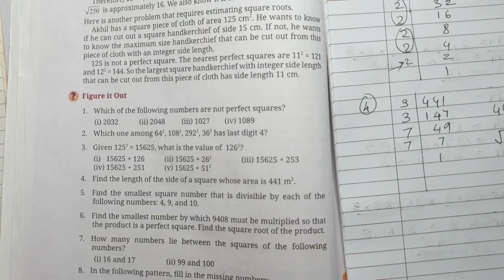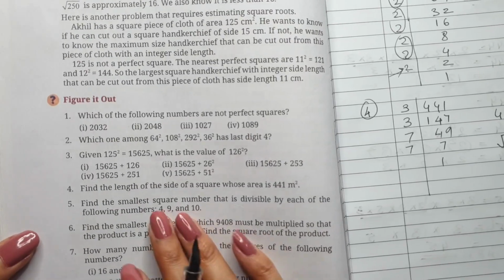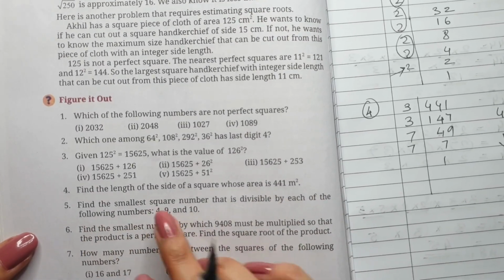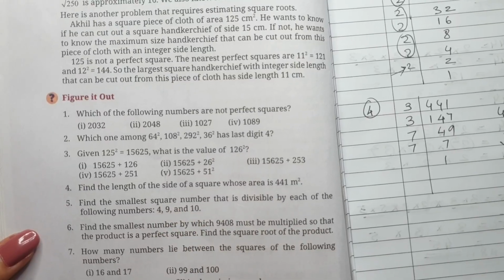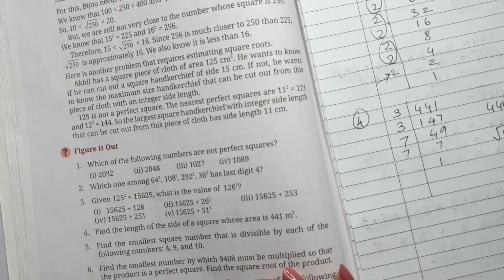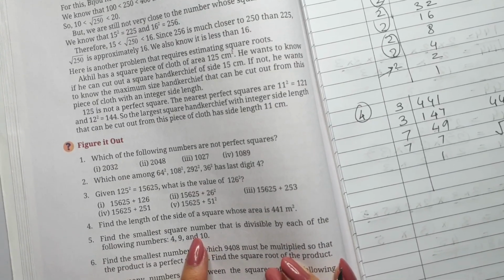Okay. So we have the next thing. The next question is find the smallest square number that is divisible by each of these following numbers 4, 9 and 10. Alright. So we need to find the smallest square number that is divisible by all of them. Right?